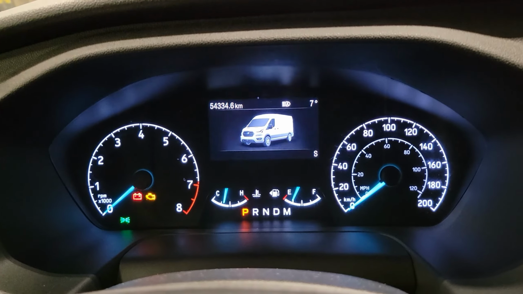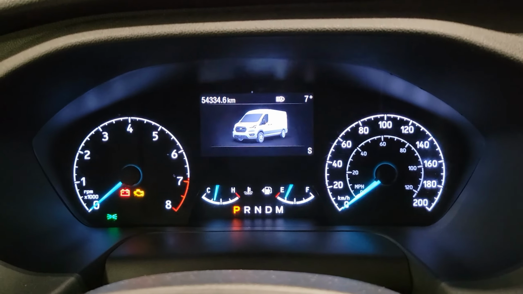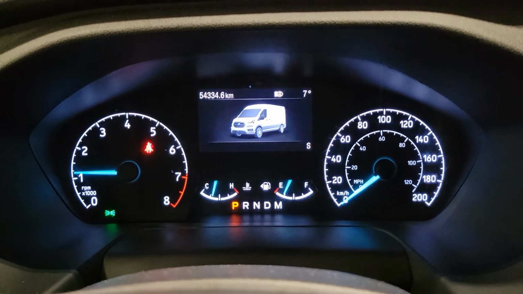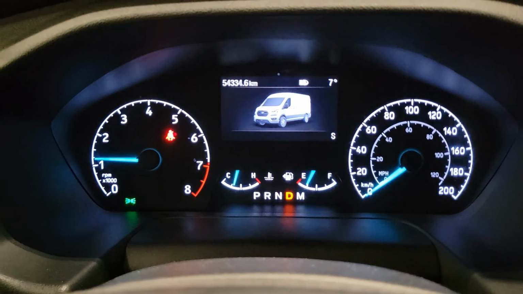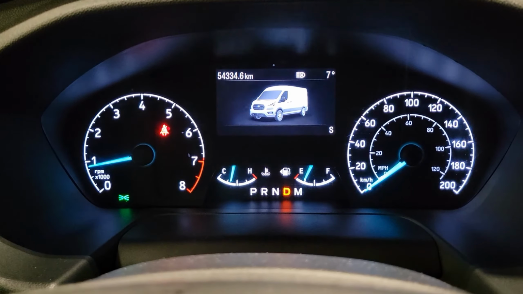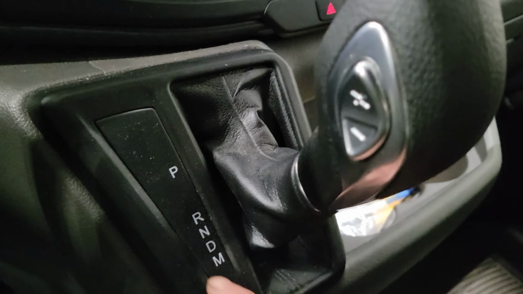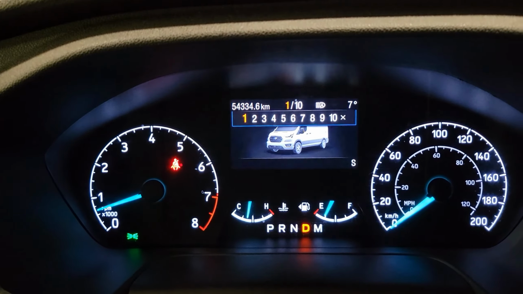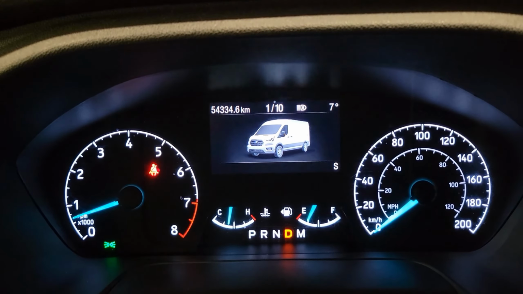Well, let's get to showing you how to get what gear you're in displayed on your instrument cluster. So you start your van, let it idle, put your foot on the brake, and put it into drive. Okay, it doesn't show anything right now. So you go down to your gear shifter, and on the side here, you see the plus and minus for when you're in manual mode. You just simply press a plus. There you go. You got all 10 speeds displayed there.